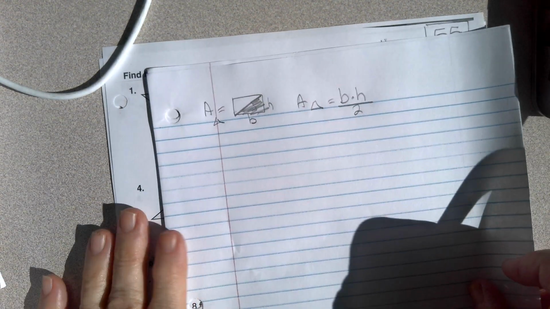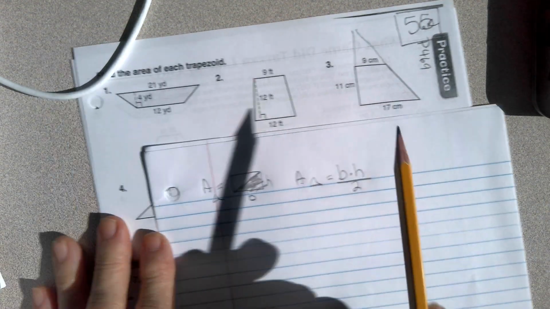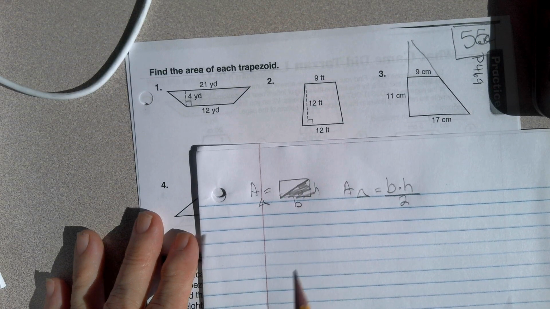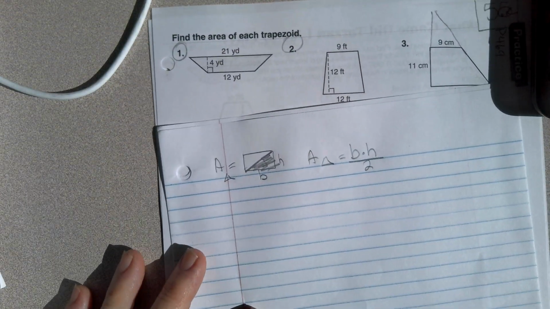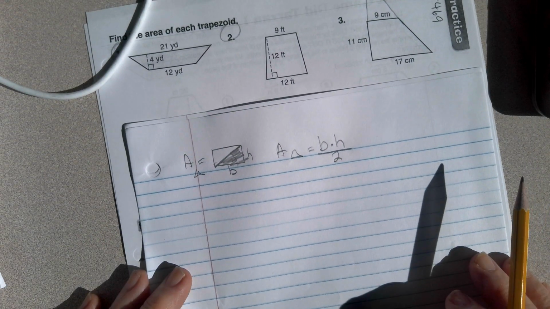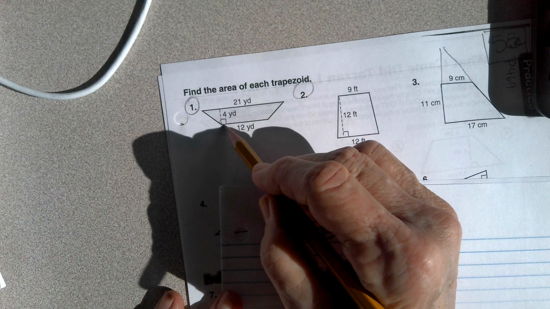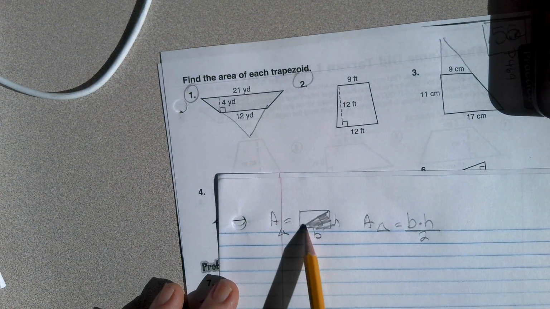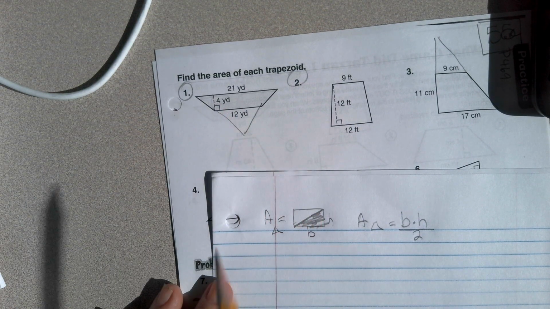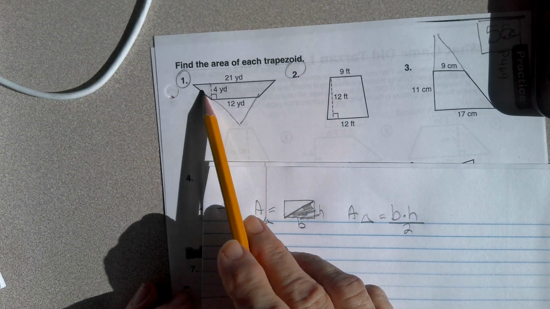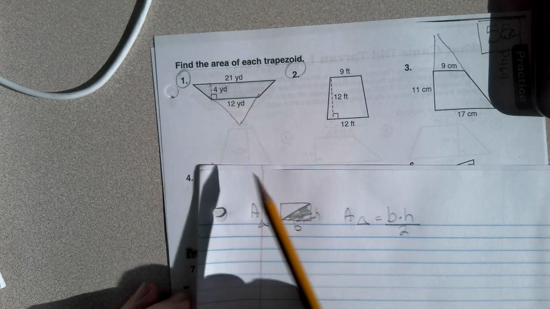Okay. But now you've got a trapezoid. And in fact, we'll do number 1 and 2 right now. All right. So the trapezoid formula. Again, this is like a cutoff triangle. In fact, here's the base, here's the height, but the thing on a trapezoid is you don't have just one base, you have 2 bases.